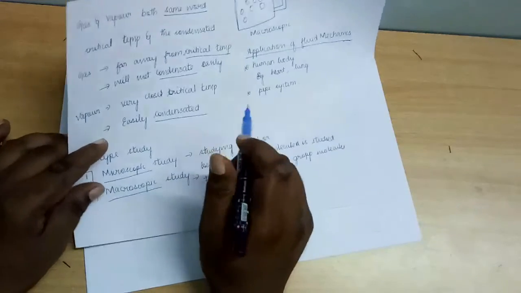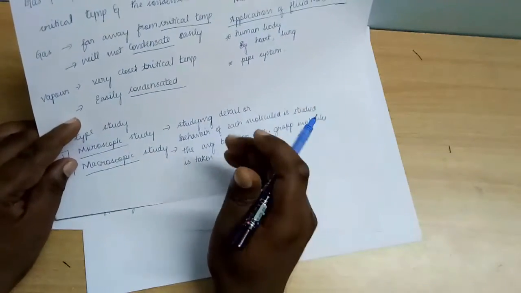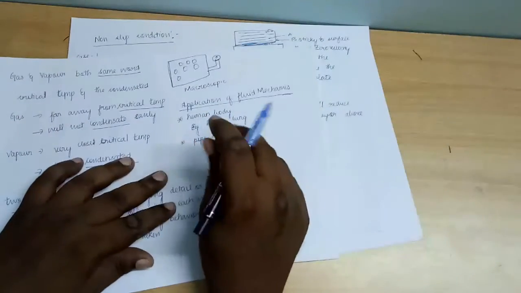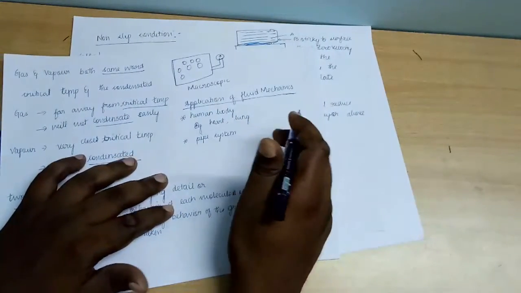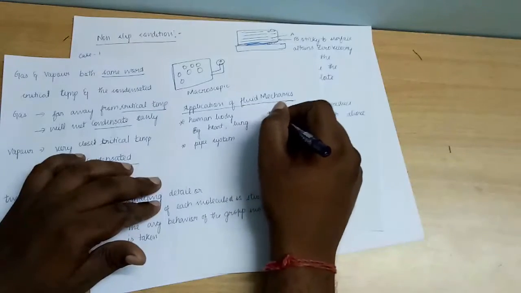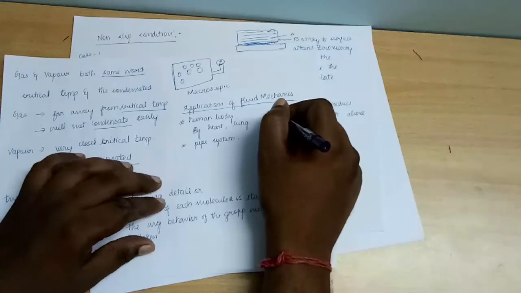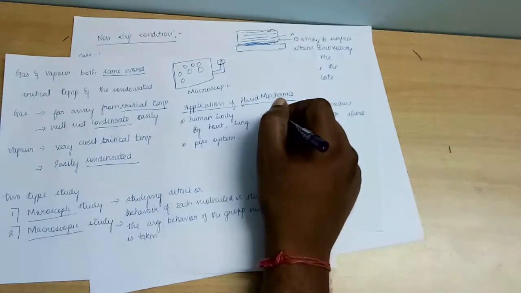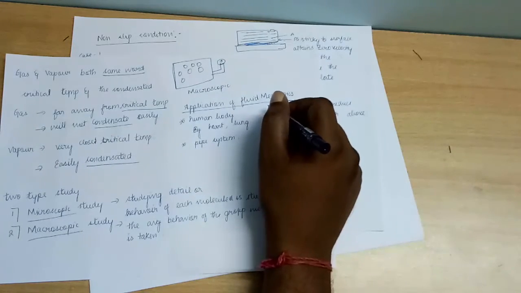Macroscopic study is nothing but you are studying the entire system where you ignore the behavior of each individual atom. And in application, there are lots of applications where they have developed artificial respiratory systems, dialysis, and a lot of things like artificial hearts and piping systems in our houses, and fluid flow in our bodies, etc. So we learn some things from nature also.